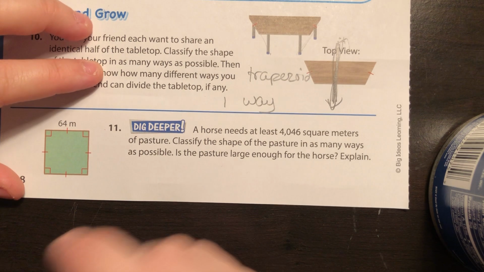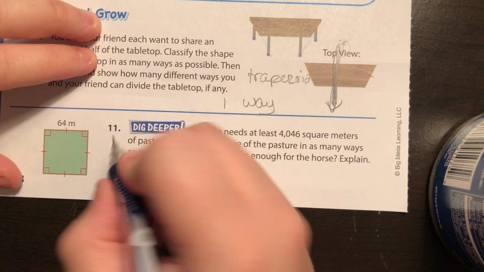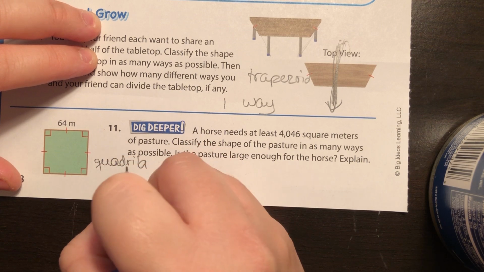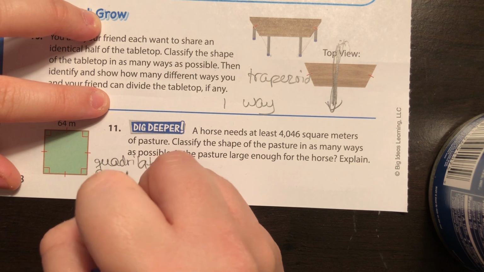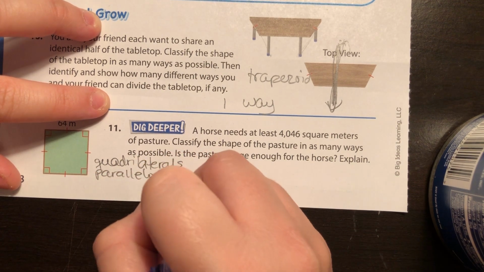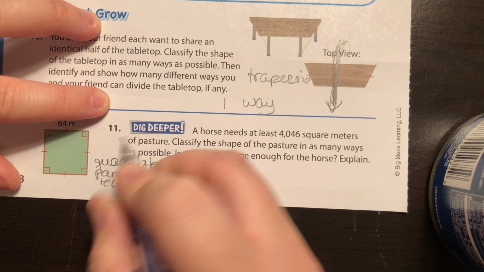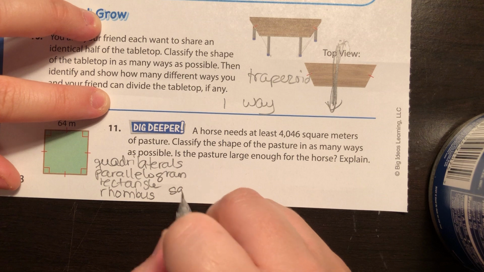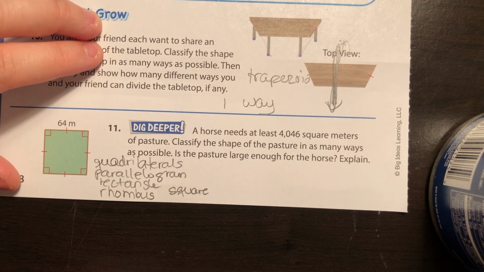Well, this right here. 4 equal sides, 4 square angles. This is the fun one that has a bunch of names. This is a quadrilateral because it has 4 sides. This is a parallelogram. This is also a rectangle. This is also a rhombus. And the last thing is this is actually a square. All these names apply to that.